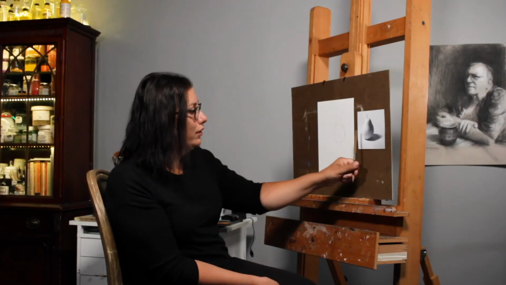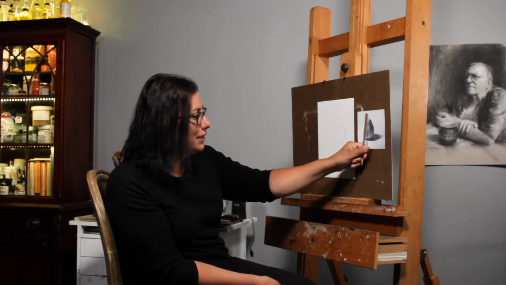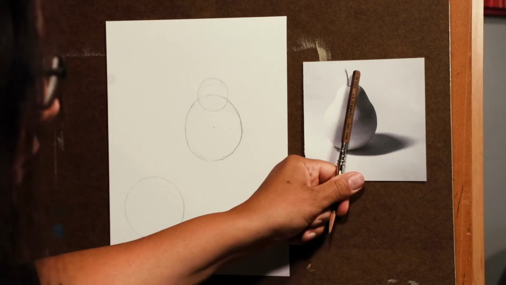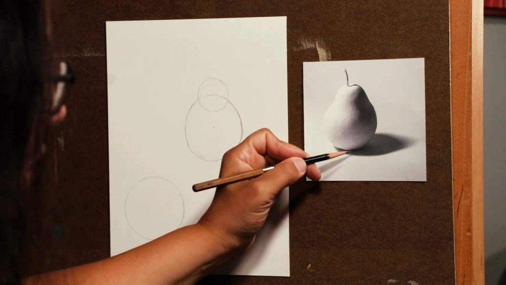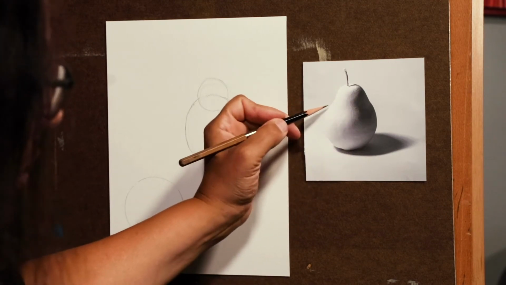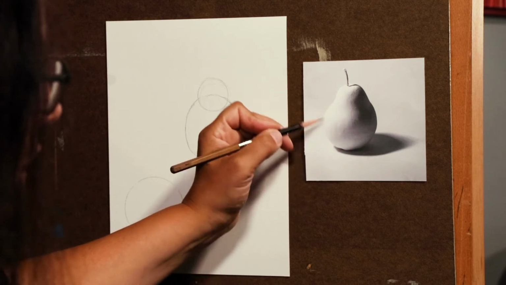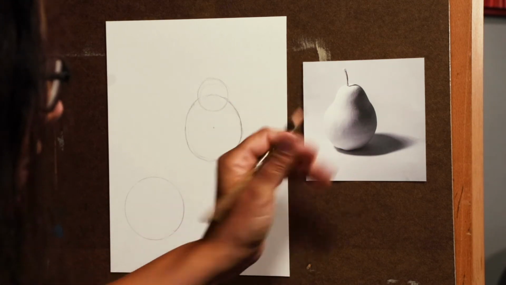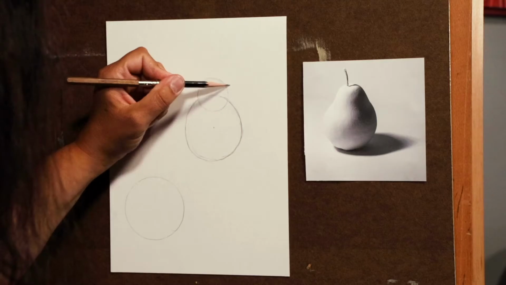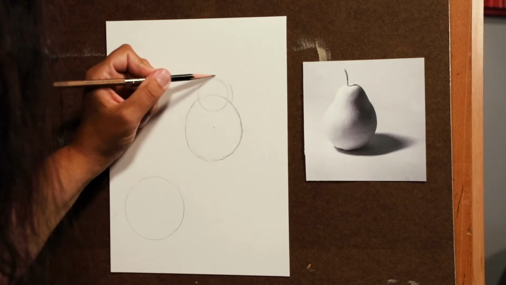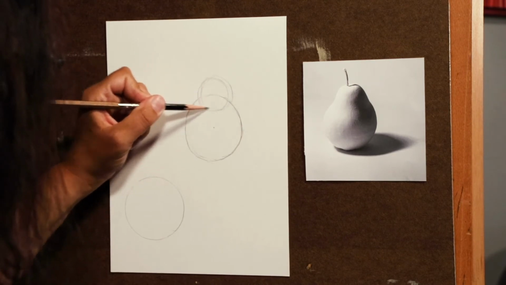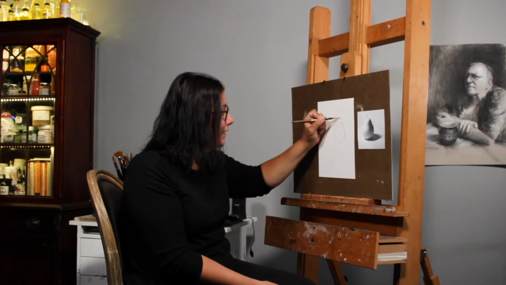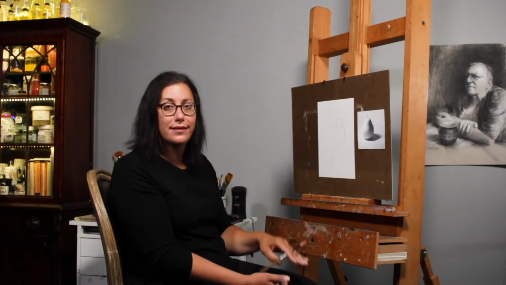Now, when I look at this, I can see, okay, the pear is a little tilted. That little circle up here is not centered on this circle. And this circle itself is lopsided. It kind of leans that way. We want to do the same thing. Let's shift over this one. And again, this is why we keep things super light in the beginning, so that it's easy to make corrections, easy to erase.